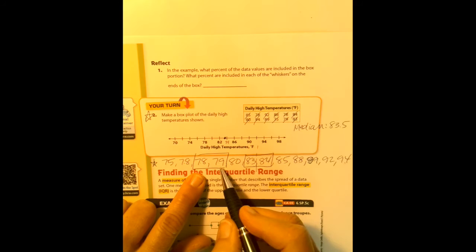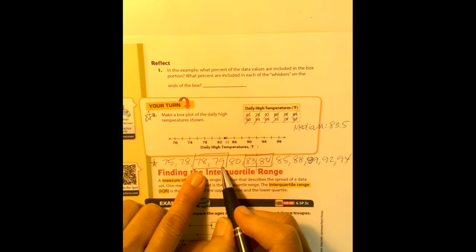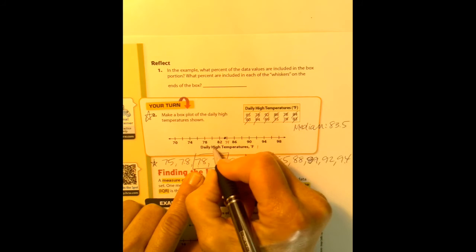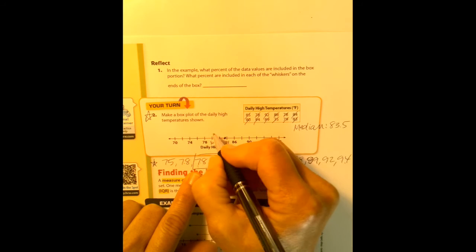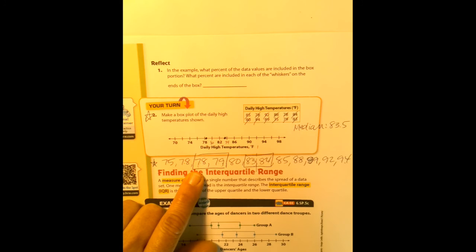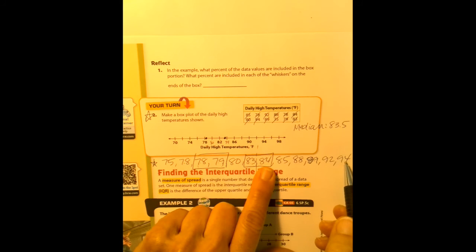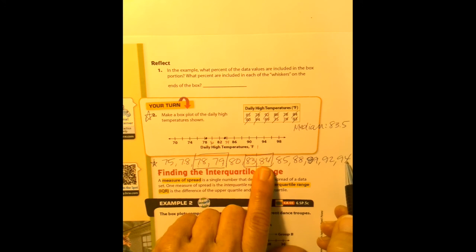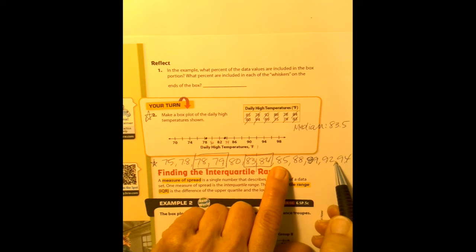So that will become our lower quartile, and it would be halfway between 78 and 79, which will be 78 and a half. So again, 78.5 is going to be about right here. Just going to draw a point there. Okay, we're going to do the same thing now on the other side in the upper half. So that 84 is part of the upper half. And we're going to start from 84 and 94, work our way in. And our two middle values are 88 and 89.